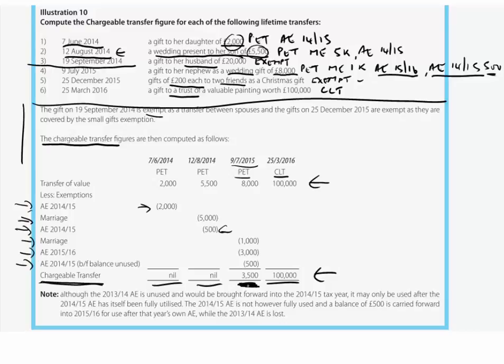That does therefore give us a chargeable transfer, and of course on the CLT from March 16 we already know that that's going to be the £100,000 figure. Again, have a little read through, make sure you're happy with that working, because that is a working that you're very, very likely to have to do in answer to some part of an examination question on IHT.